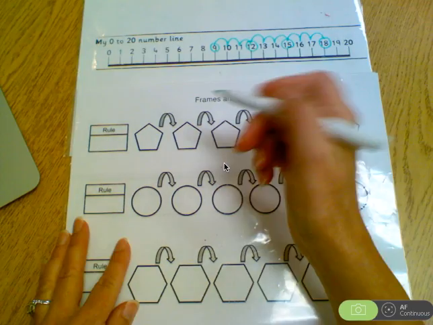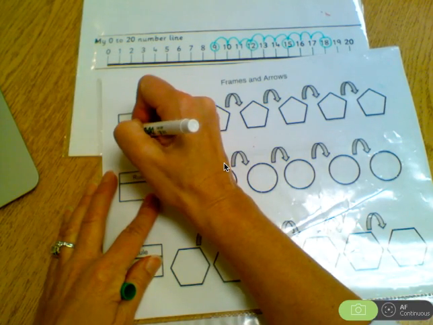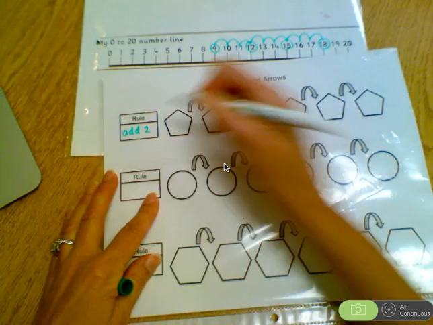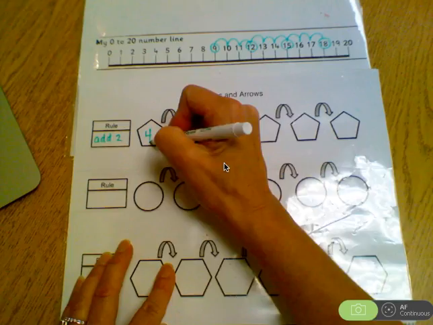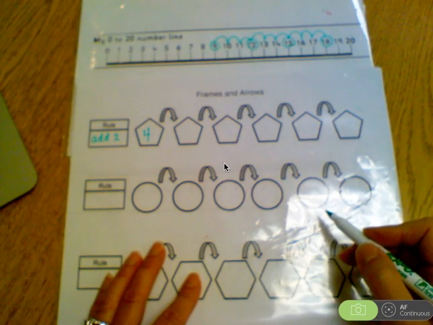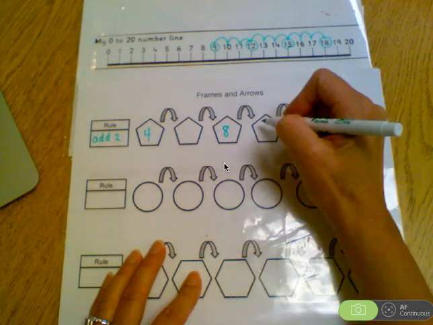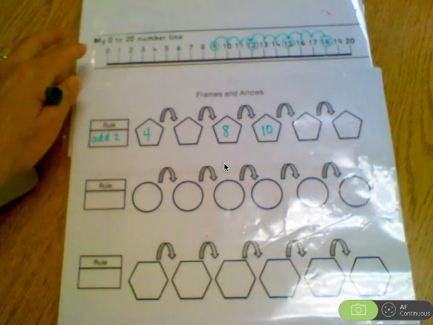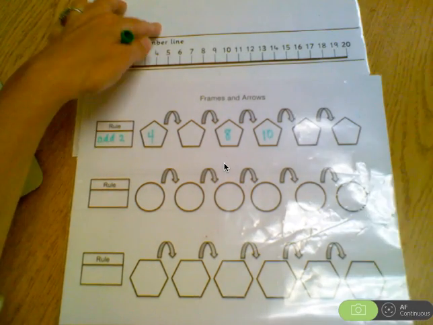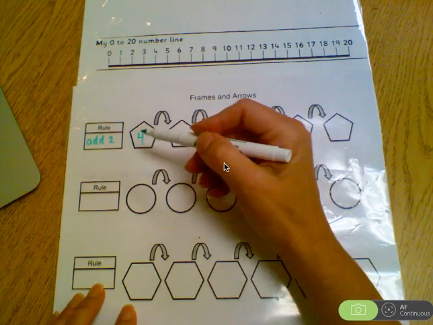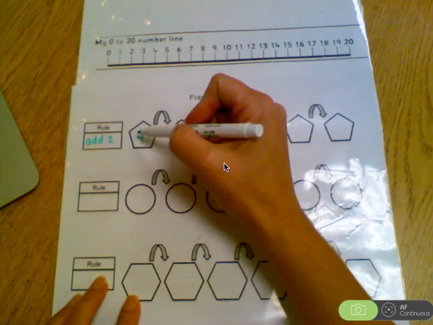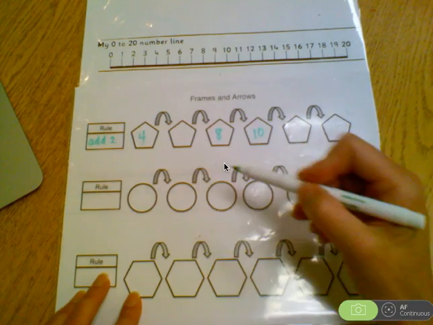Another frame might have a rule. Let's say this time the rule is add 2, and it might have a number like 4 here, 8, and 10. So you have to figure out some of these missing numbers. If I'm at 4 in this frame, my rule is add 2.